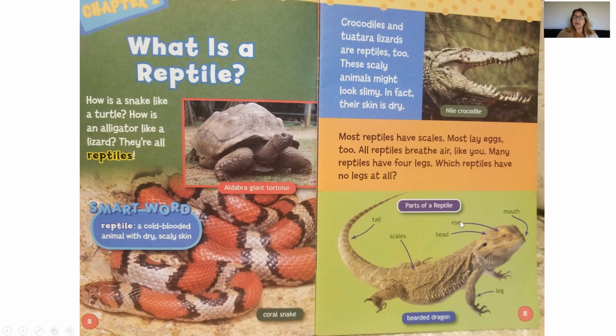And now let's go back to the question, which reptiles have no legs at all? So we have a tortoise here, we have a crocodile, we have a snake, and we have a bearded dragon. From those reptiles that we see here, which one does not have any legs at all? So we know that it's the coral snake, right? We know that it slithers. It does not have any legs.